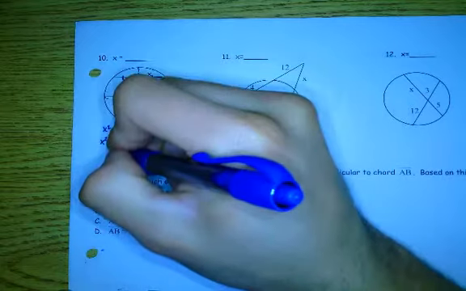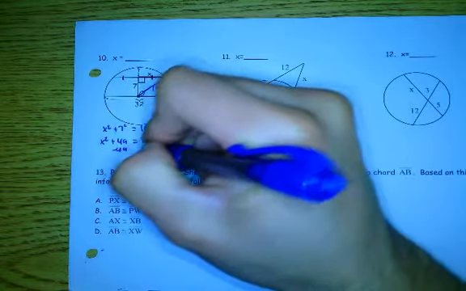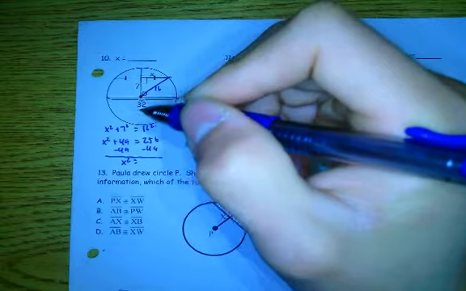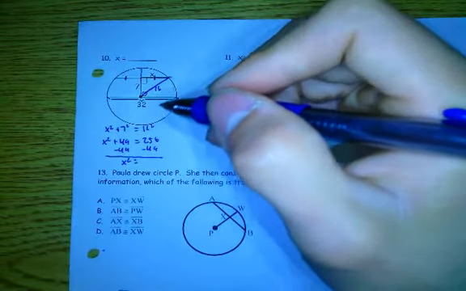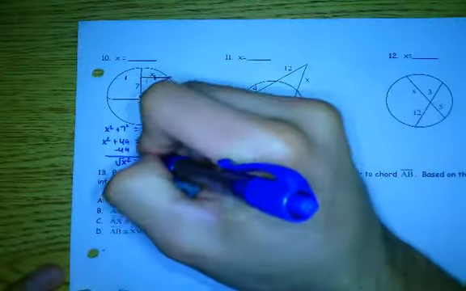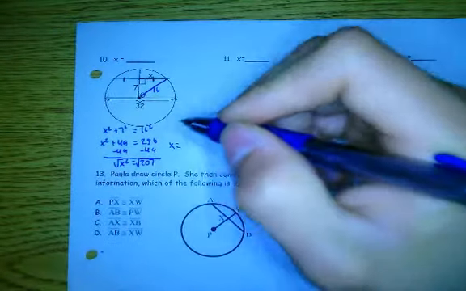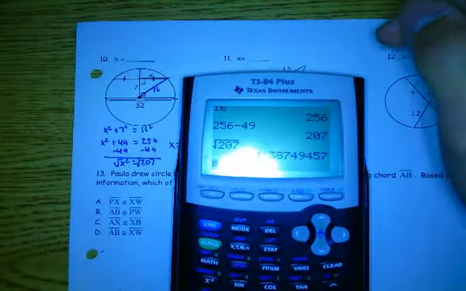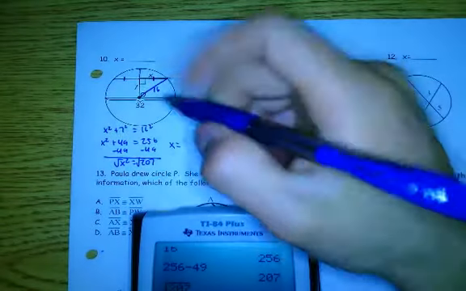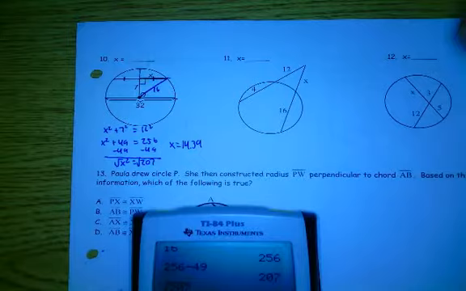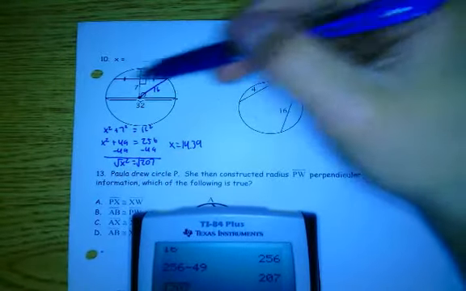So I'm going to take the square root of both sides. That means that x equals, let's find out, square root of 207. When I plug that in my calculator, I got about 14.39. So let me make sure I answer the question. What was this asking us for? Was it asking us for the entire chord? No, this one is just asking us for here to here, so that means that I am done. 14.39. Fantastic. Alright. Next question. 11.